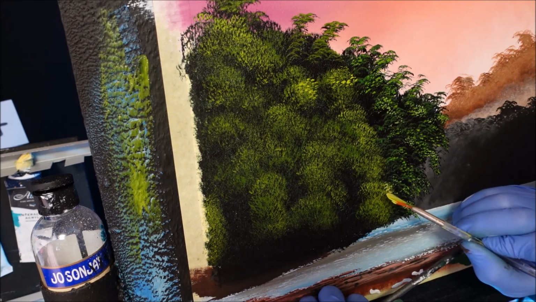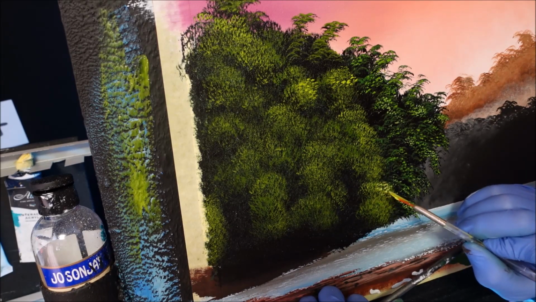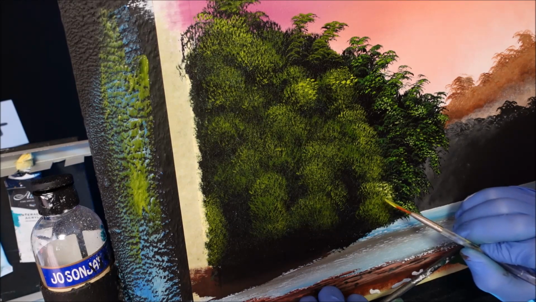There we go. Sitting that backward tree backwards.